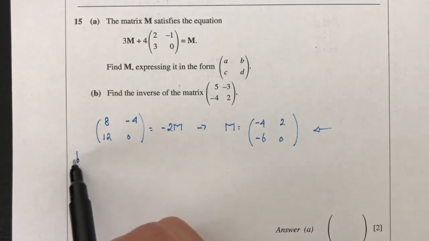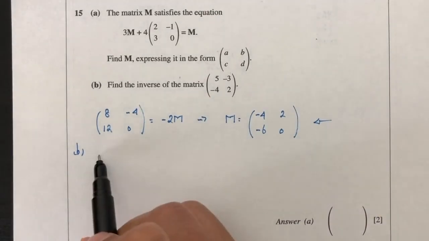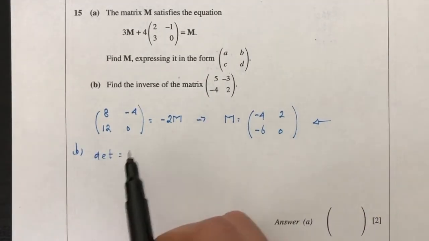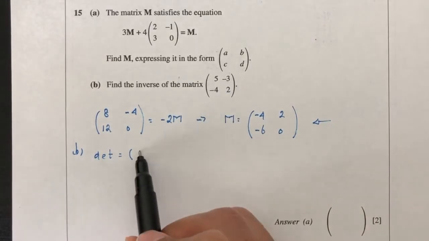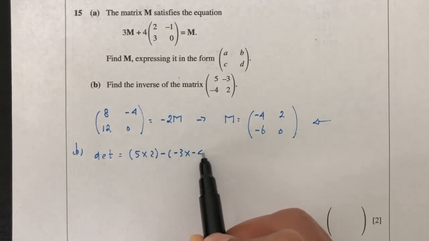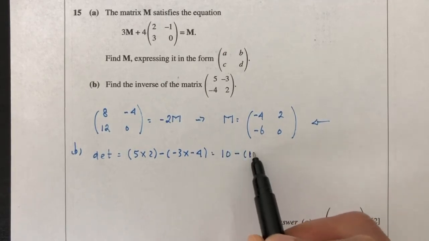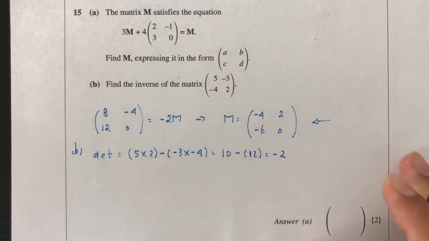Now for part B, find the inverse matrix of this one. So as you know, we have to first find the determinant of the matrix. So cross multiply, 5 times 2 minus 3 times minus 4. That will be 10 minus, that will be 12, which is minus 2.